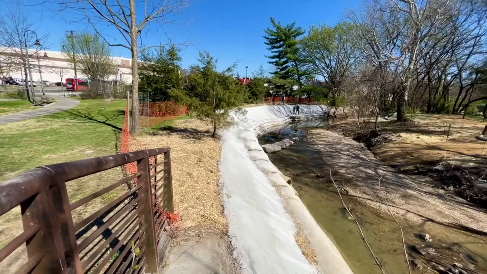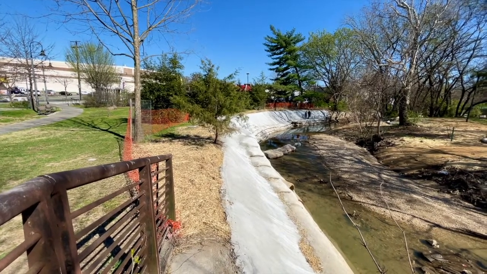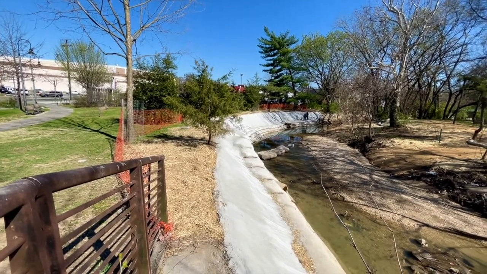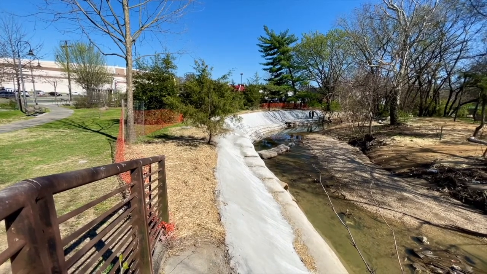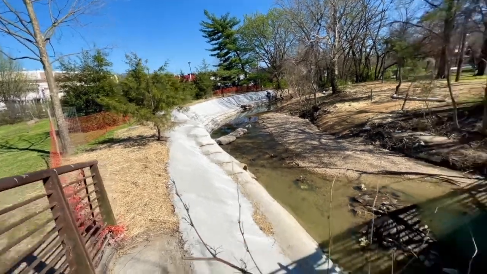The idea is the same. Create hard structures that absorb and deflect the energy from moving water so that it does not destroy the surface that we are trying to protect. In fact, for Parks Week, I showed you some of that engineering in Watts Branch Park. So the city has done a lot of work on this section of Watts Branch to try and keep the stream in its normal bed.